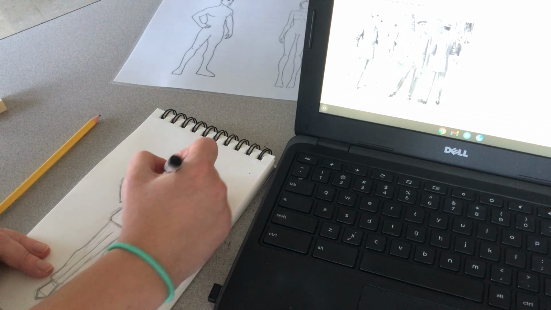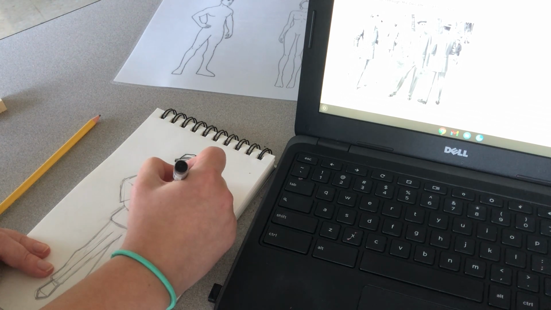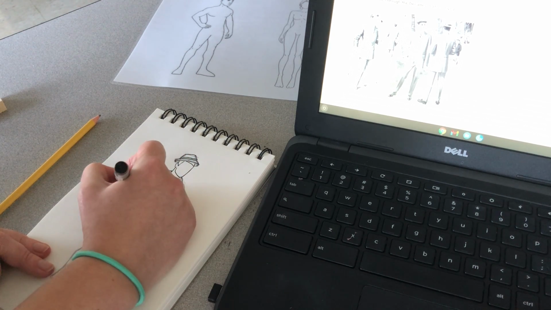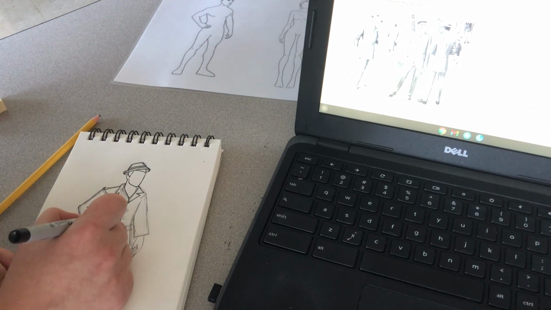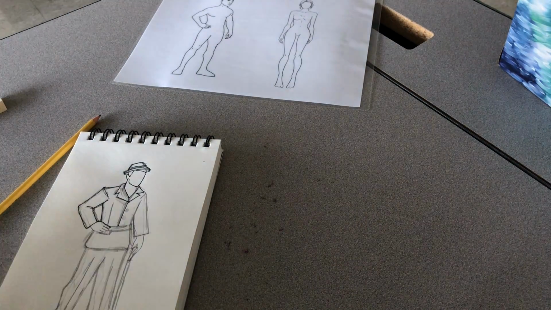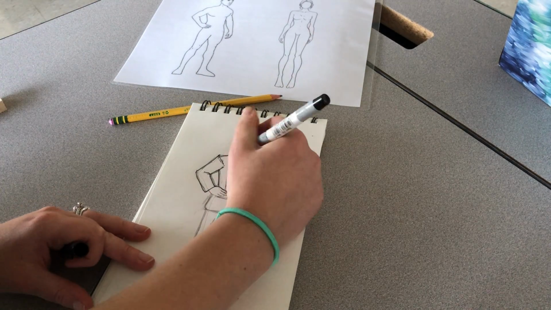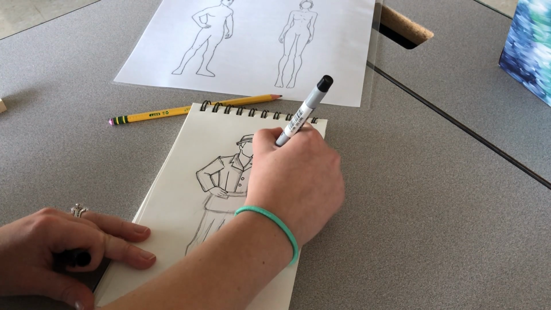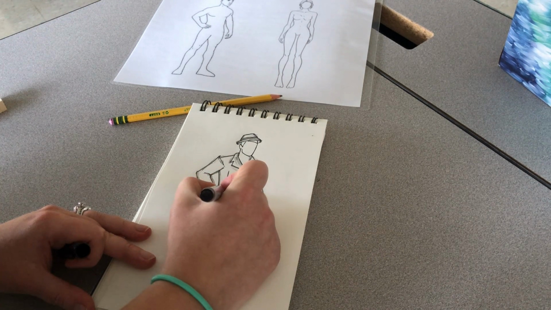Inking, inking. And then after you've inked, you are going to erase the pencil lines underneath. Once you have done that, you've inked in, you have erased the pencil lines underneath, then remember how I had you do that value scale worksheet? That's how you're going to add quote unquote color.